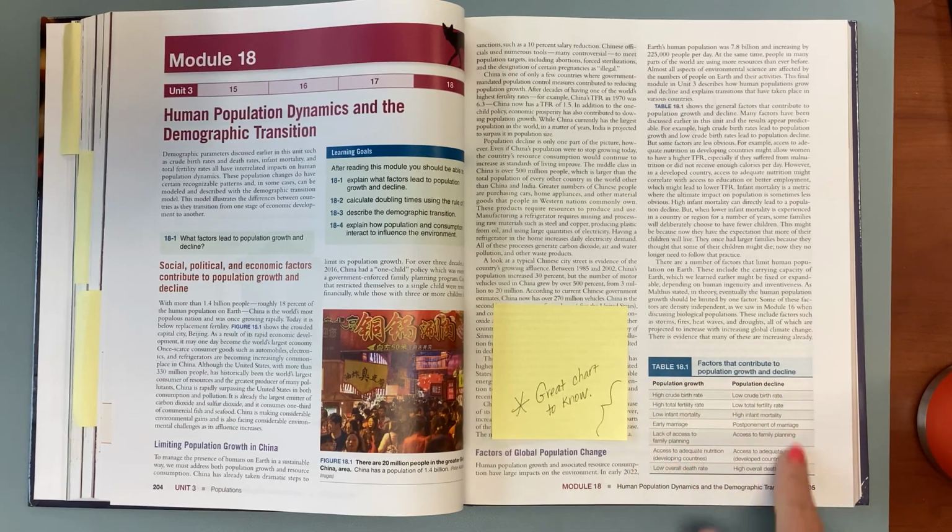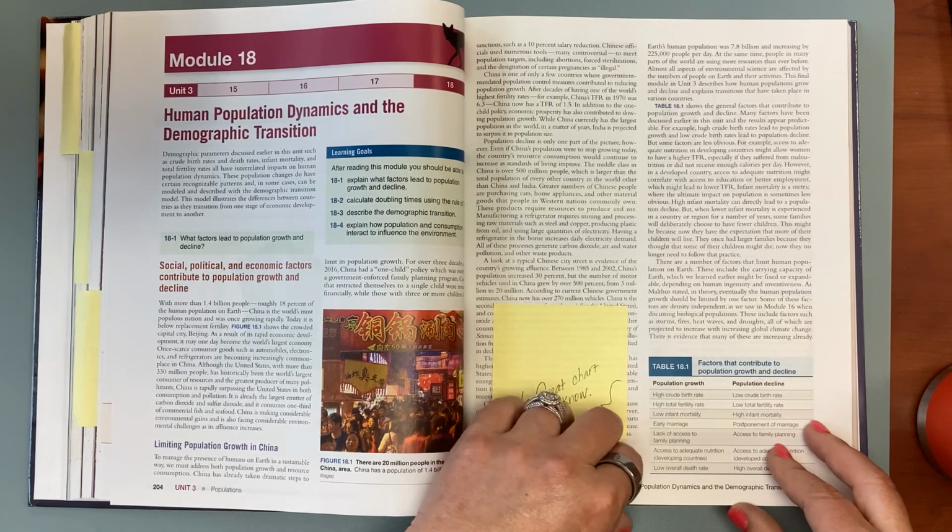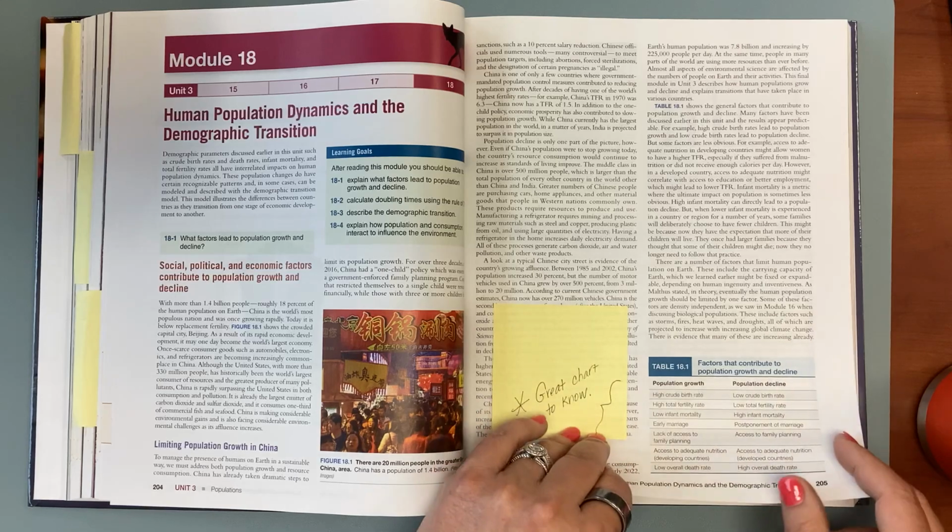And then here's something that I think you should really understand: this Table 18.1. It's the different factors that contribute to both population growth and population decline. So this is something that you should know, and this is going to tell you the general trends that lead to both an increase in growth and a decrease in growth.